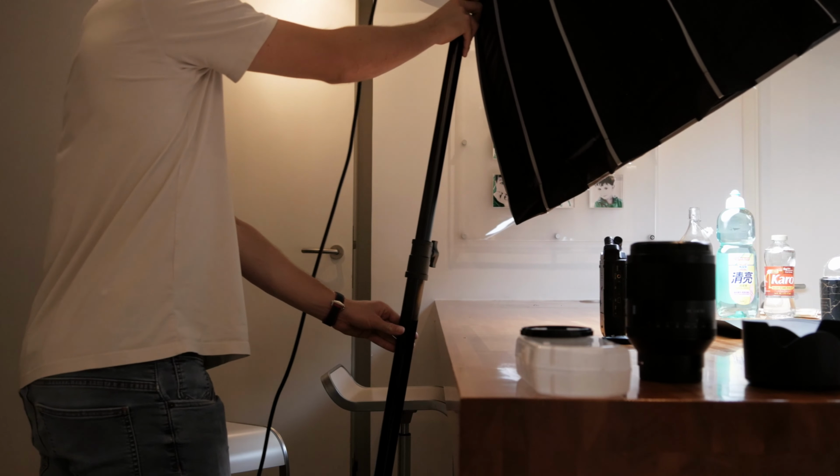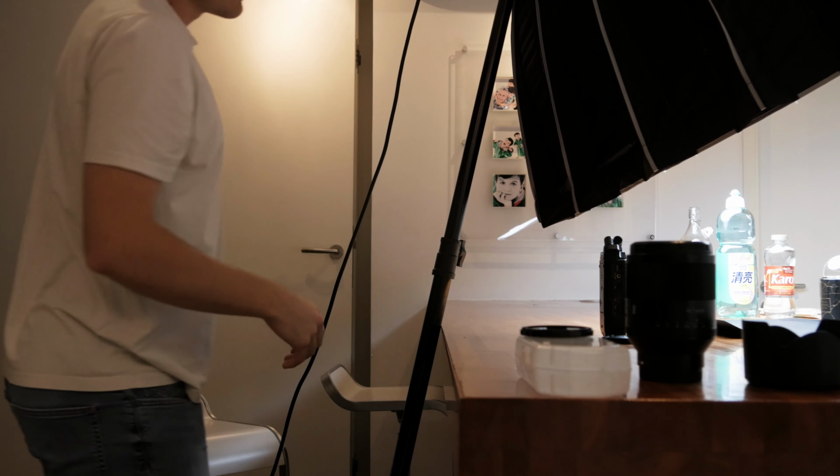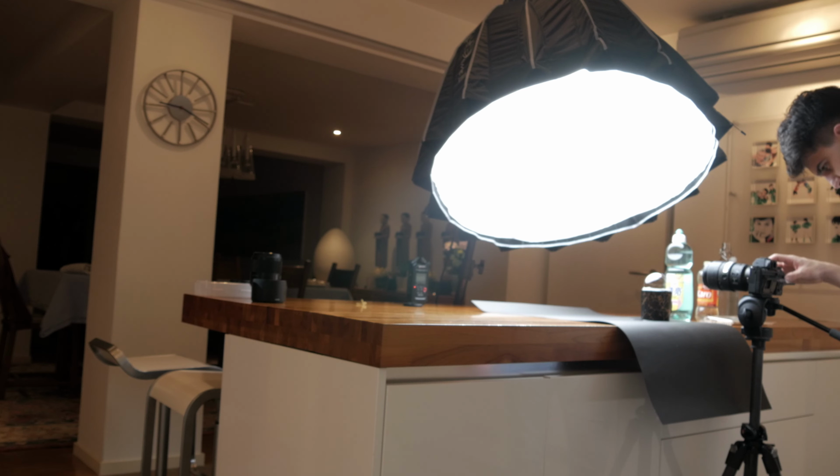So basically I just leaned it against the counter so it was resting on 2 legs instead of 3, and just hoped that it didn't fall over. But it did the trick.